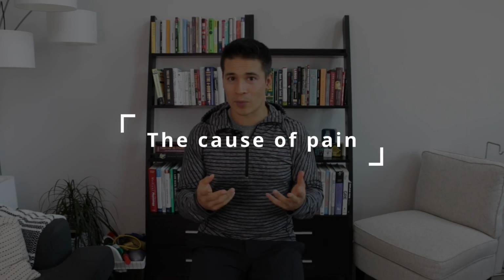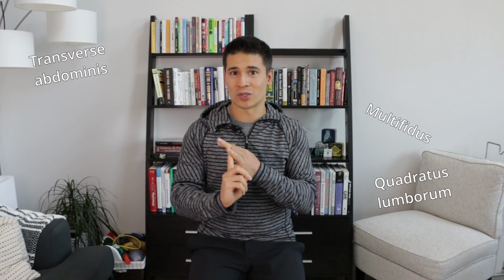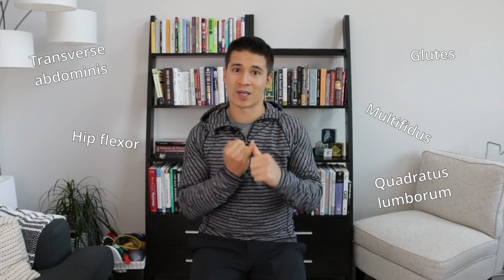When we look at the cause of low back pain, the focus is typically on biological factors. Muscles like the transverse abdominis, the multifidus, the QL, the hip flexor, the glutes, the abdominals, all those muscles are either thought to be tight or weak, and that's what's causing the pain. The problem is that a lot of these findings are inconsistent. We see that they're more of a protective mechanism as a response to pain than they are a cause of pain. The body changes both muscle activity as well as movement patterns to avoid pain.